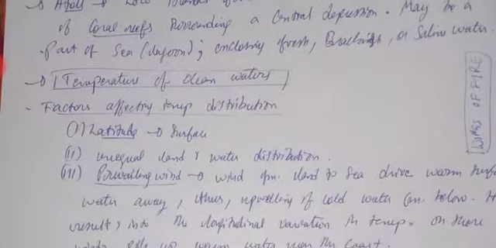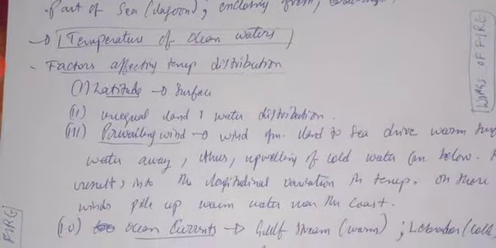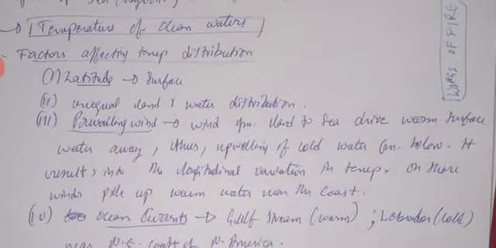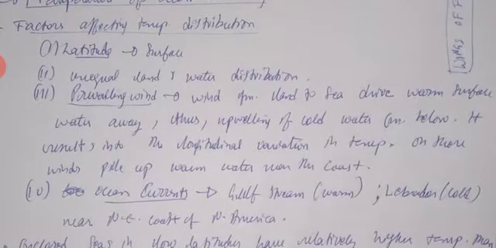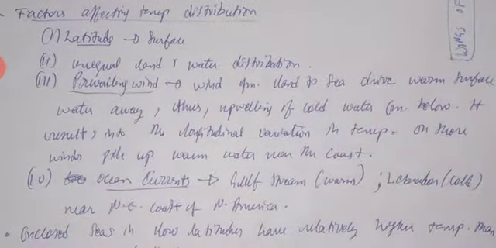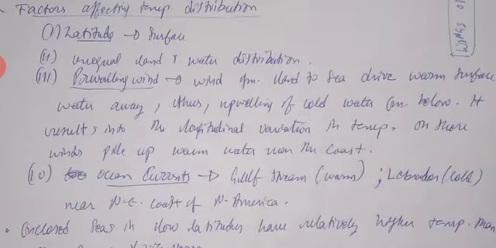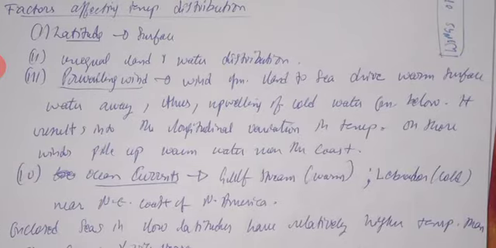Then the next point is temperature of ocean waters. Factors affecting temperature distribution. First is latitude, generally on the surface. Second is unequal land and water distribution. Third is prevailing wind. Wind from land to sea drives warm surface water away, causing upwelling of cold water from below. It results in longitudinal variation in temperature. Onshore winds pile up warm water near the coast.